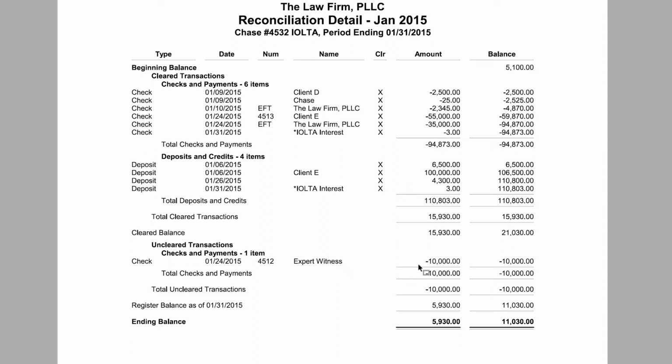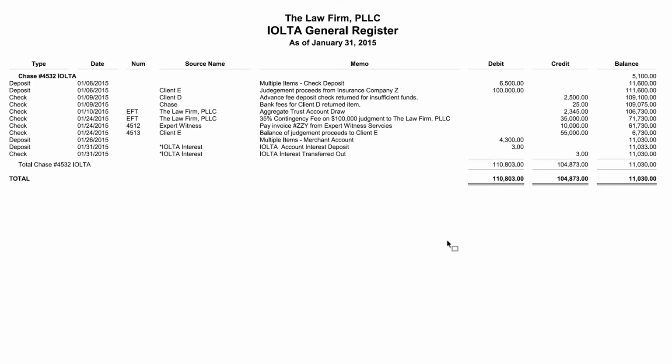We want to confirm that any outstanding items are reasonable. So this check was just written last month, so that makes sense that it hasn't cleared yet. If things start to get old, we need to follow up and reissue checks. For the general register report, we want to make sure that the ending balance ties to the summary page. We want to make sure that this running balance is always positive. A trust account auditor looks at this report to see if it ever goes negative, which would be a big problem. And we want to make sure that all these transactions make sense to you and they're familiar.